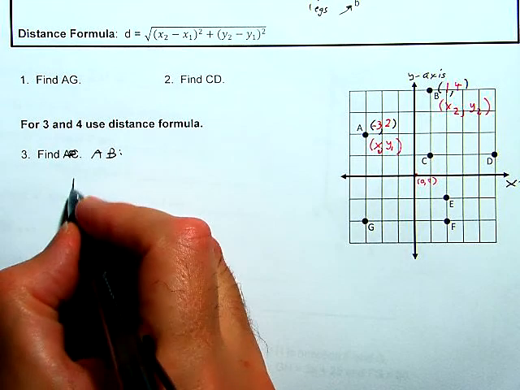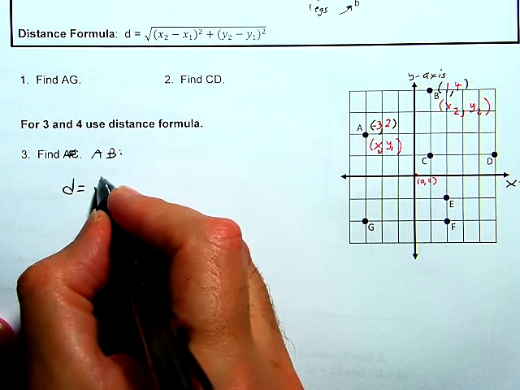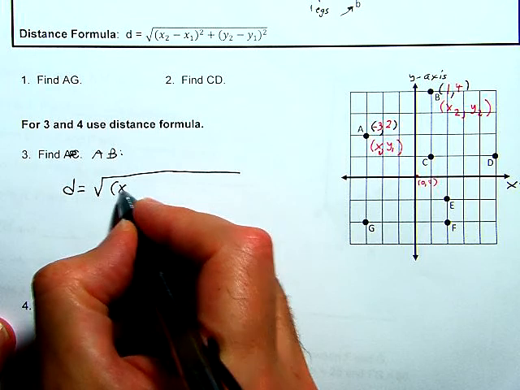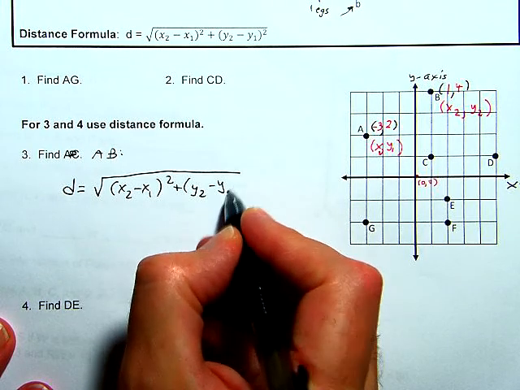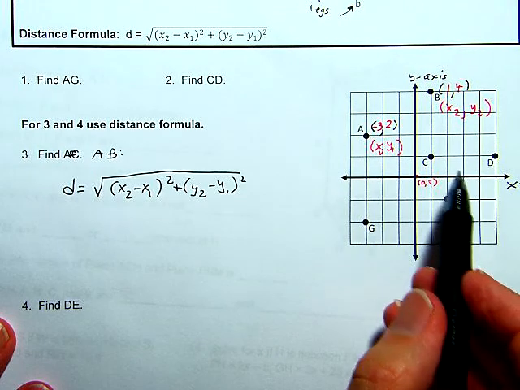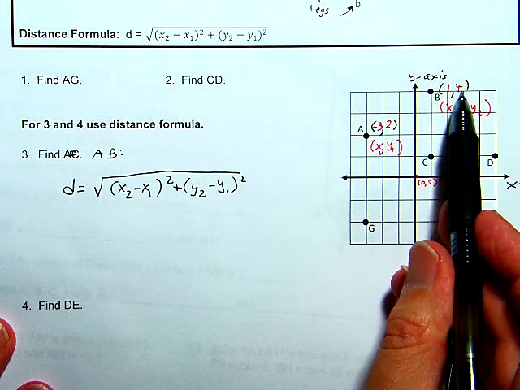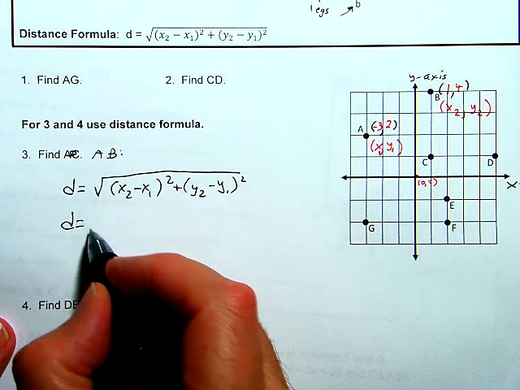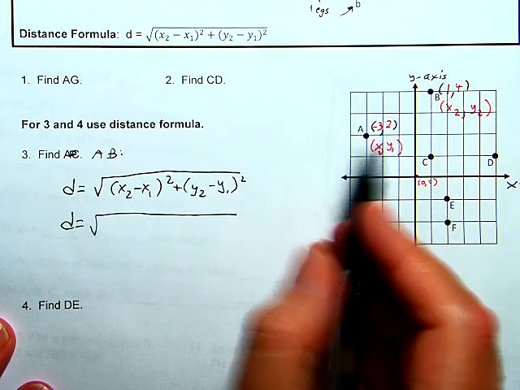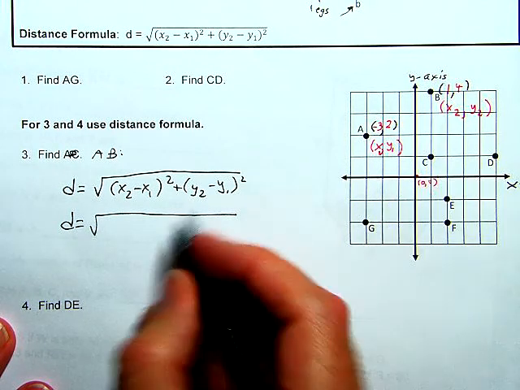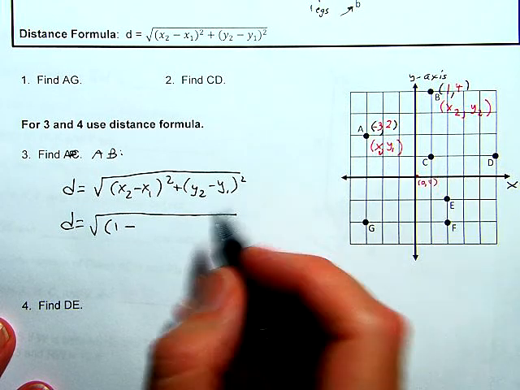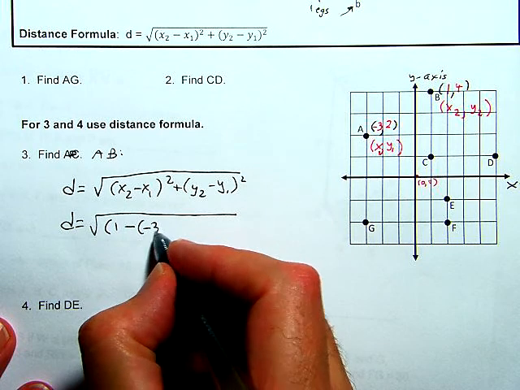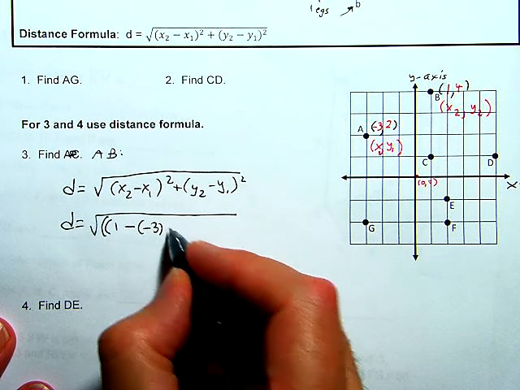So for now we'll just find AB. The distance is equal to, I'm just copying this from above, the square root of x2 minus x1 squared plus y2 minus y1 squared. Well, we go back to our graph. x2 is 1. We simply plug our numbers in. D is equal to the square root of x2. We look it up. It's 1. Minus, what's x1? We said that was negative 3. So 1 minus negative 3, the whole thing squared.